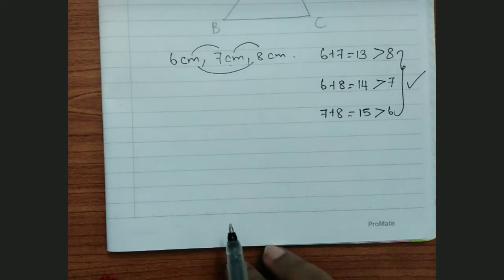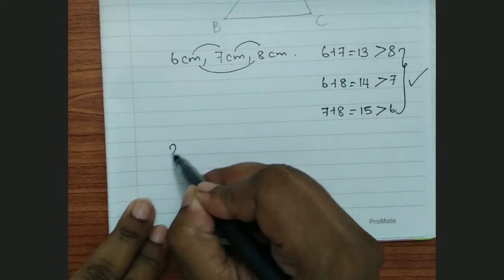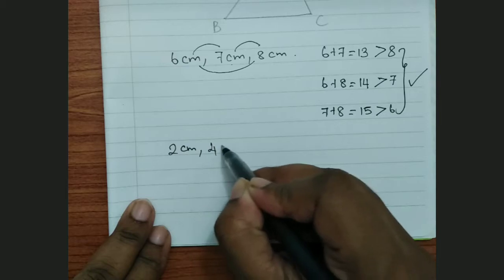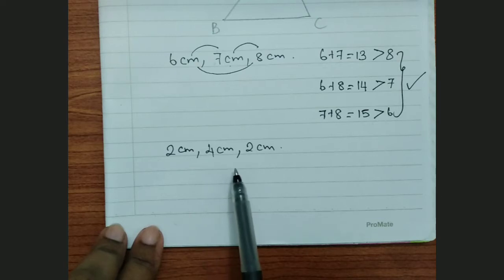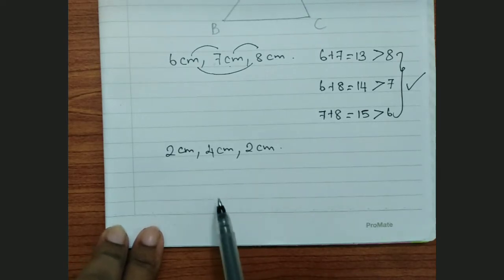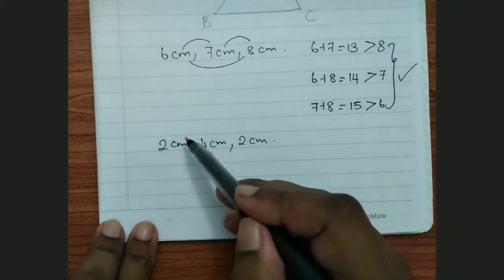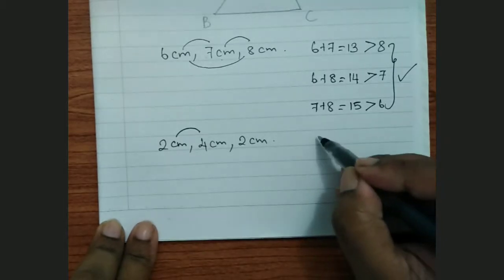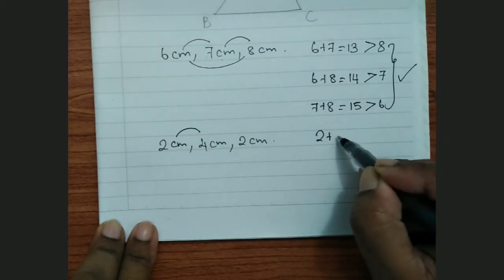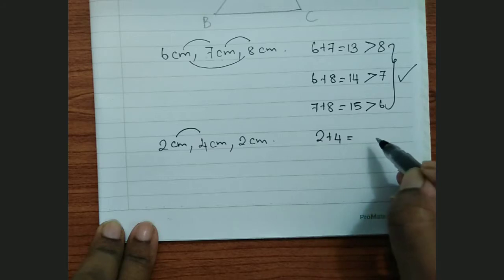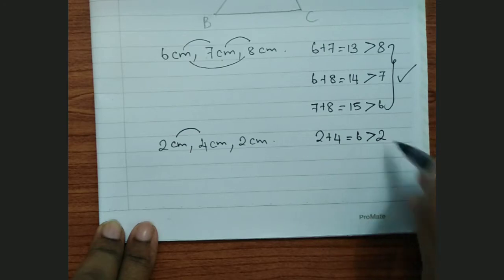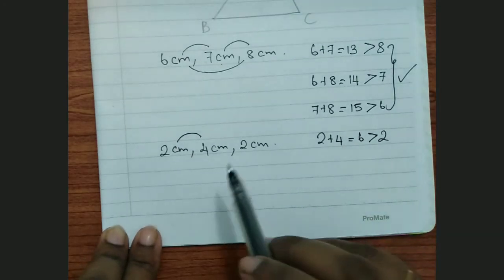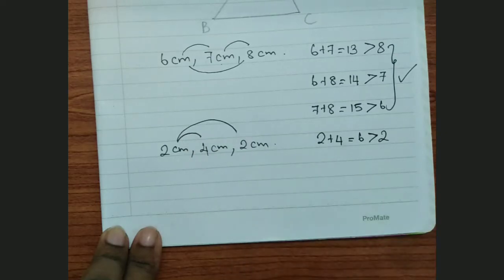So let's look at another example. 2 centimeters, 4 centimeters and another 2 centimeters. If we are able to draw this triangle, it should be an isosceles triangle. Am I right? Because 2 sides are the same in length. So now let's add these 2 sides first. 2 plus 4 is 6, which is greater than 2. That condition applies. So now let's add these 2 and check.